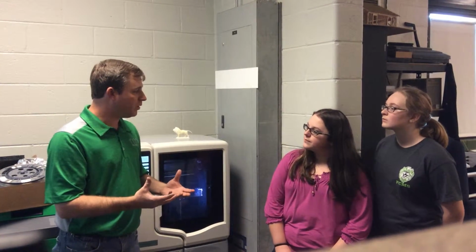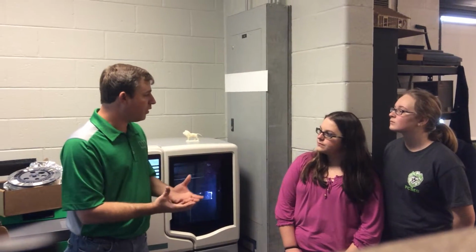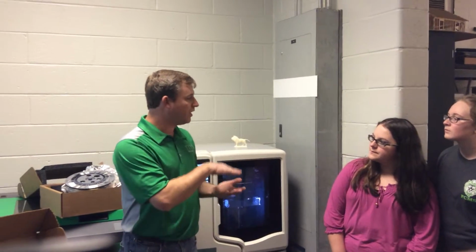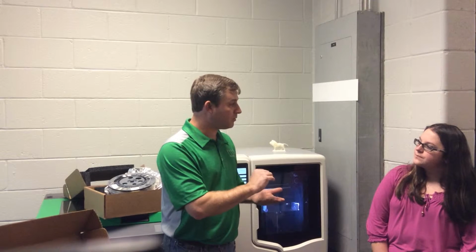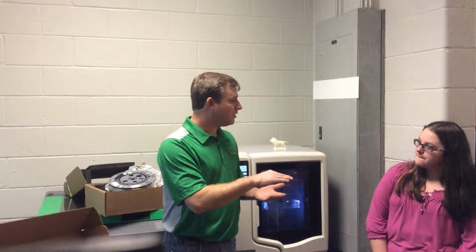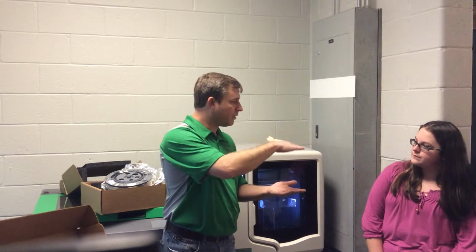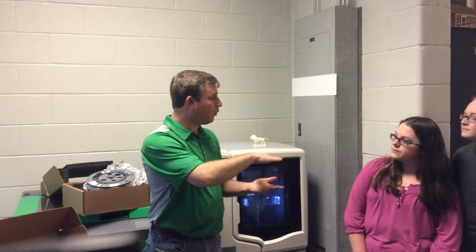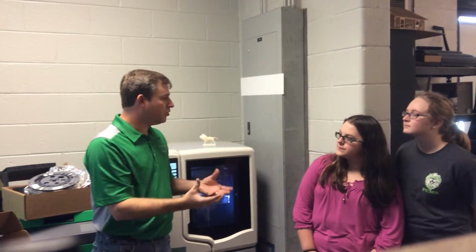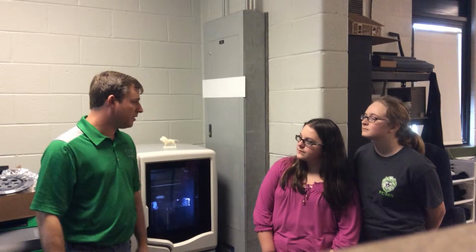The support material is basically what it is. It supports anything that needs holding up throughout the process because the process is heated. So it has to have something under a layer to actually hold that model up. So you use a lot of support in your printing.